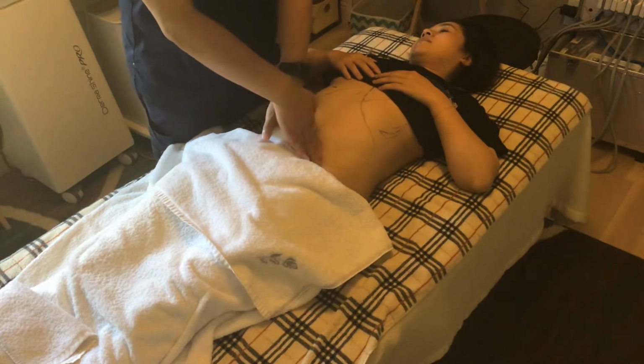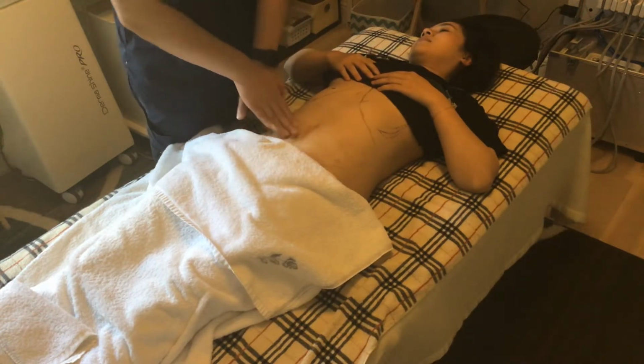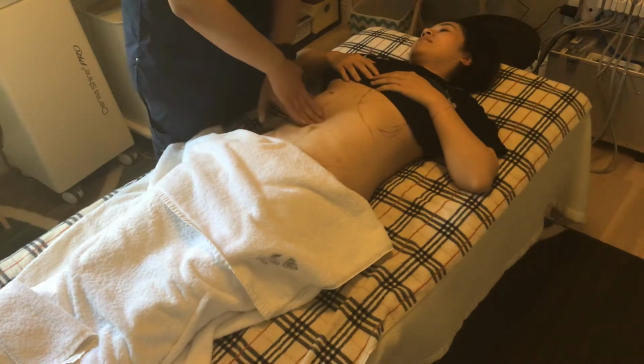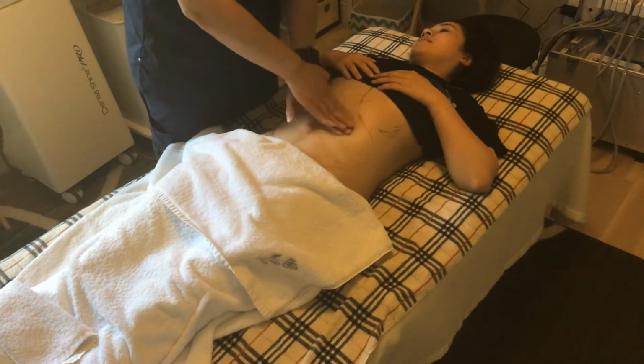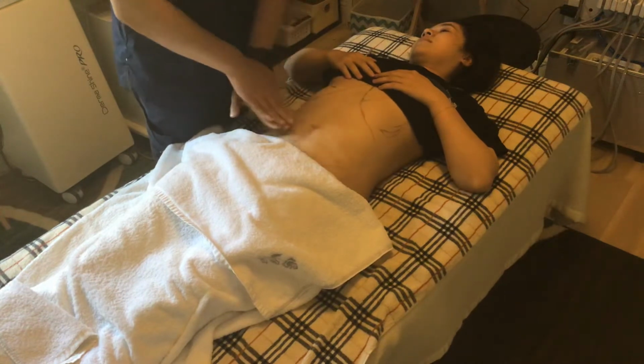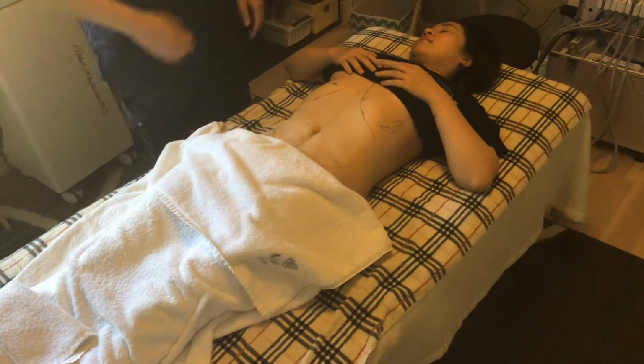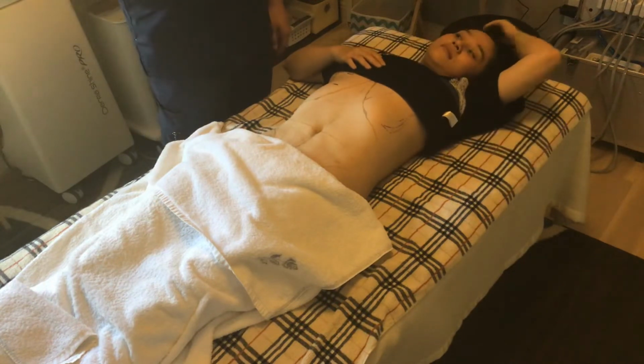Okay, at the same time I'm going to look at my patient's face, looking for a grimace for possible pain. Okay, so there's no mass or tenderness detected, and the patient indicates there's no pain.